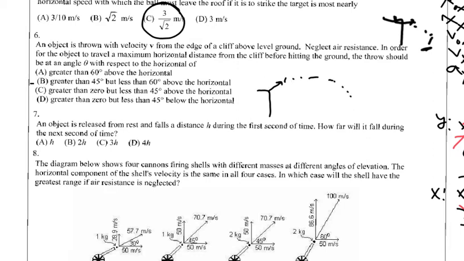On the other hand, if we shoot something at less than 45 degrees, we know that it won't go quite as far, but with the same speed it'll have more x velocity. If we have the same length vector, a 45-degree angle versus a smaller angle, then the one that has the smaller angle will have more horizontal velocity.